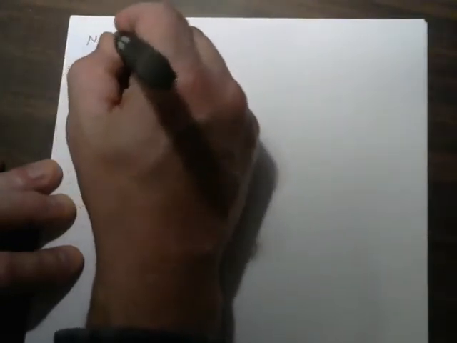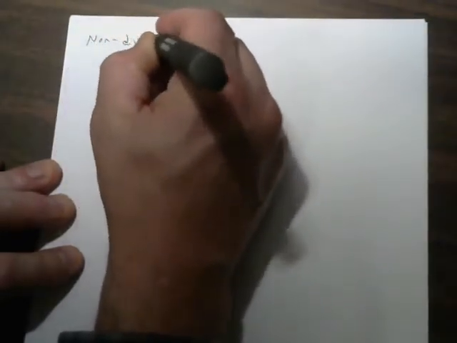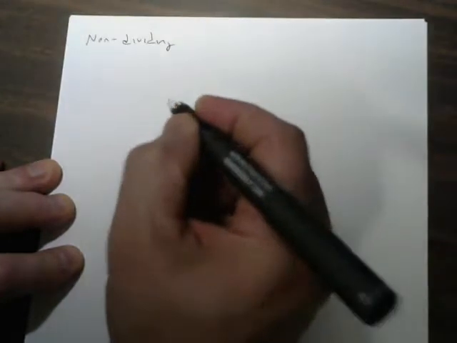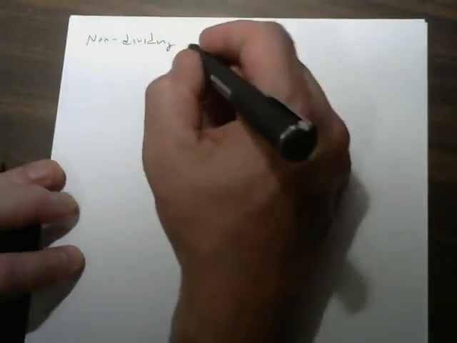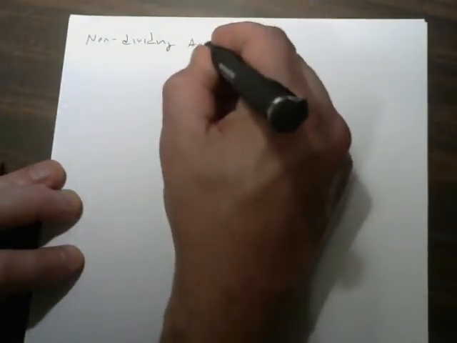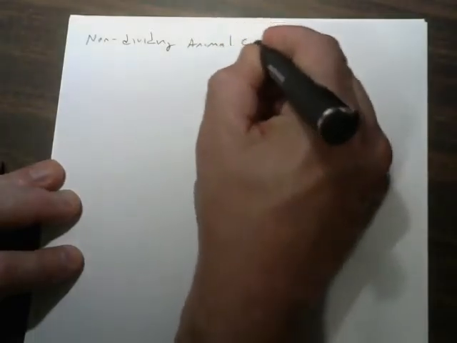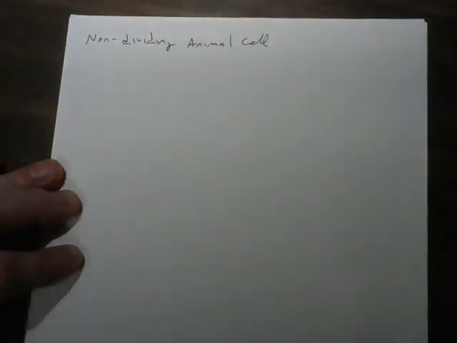All right, get yourself a nice blank sheet of paper. Doesn't have to be unlined. It can be lined, doesn't matter, notebook, but give yourself a full sheet. We're going to do two cells on this and label the parts on the inside. The first cell we're going to do is a non-dividing cell. This is the cell that you're most used to seeing. We're going to do an animal cell first. I'll do a plant cell later on.